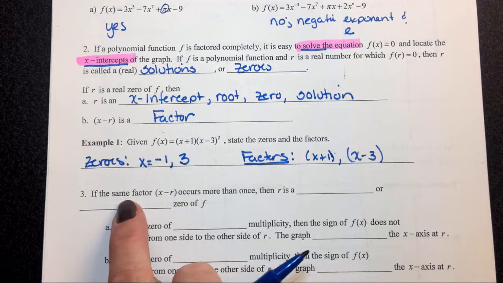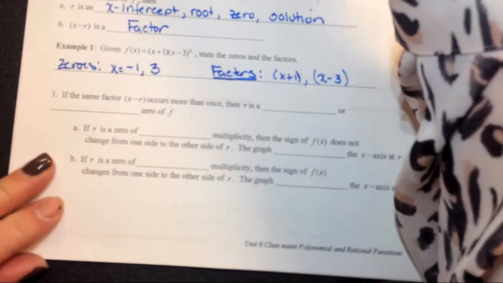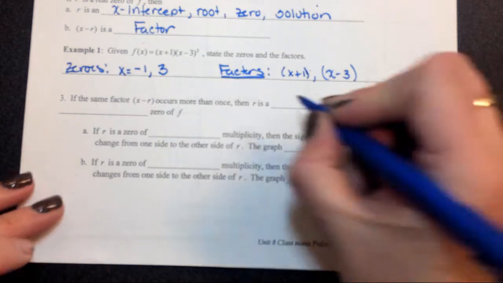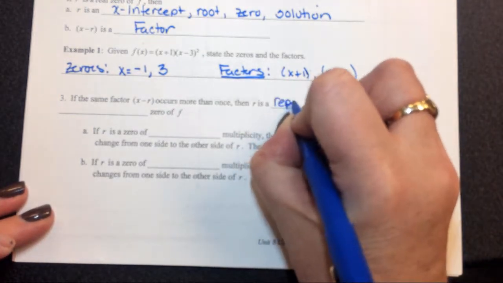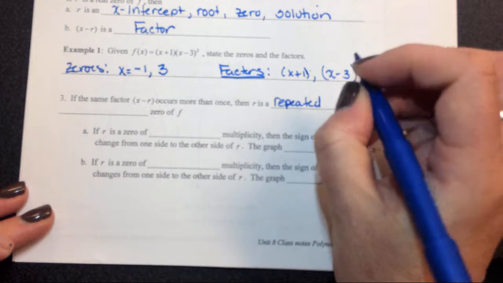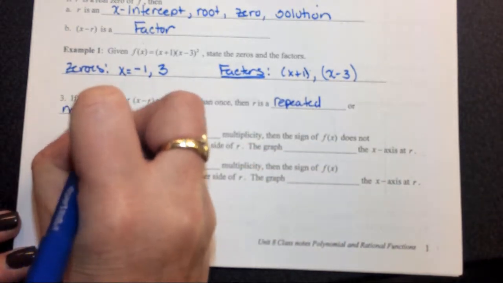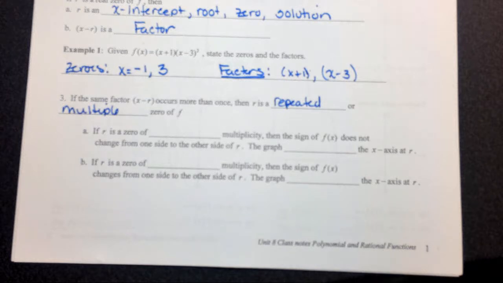Okay? Kind of getting down here, remember, if the same factor, x minus r, occurs more than once, then r is a repeated or multiple 0 of f. So that square that we have for that x plus 3, that's what we call a repeated 0, repeated factor, repeated solution.